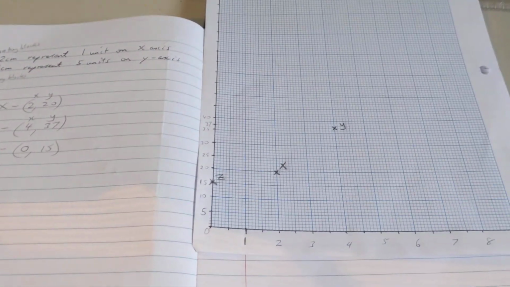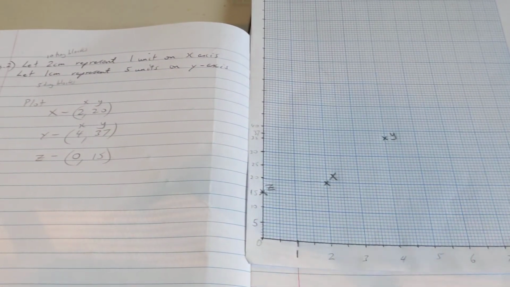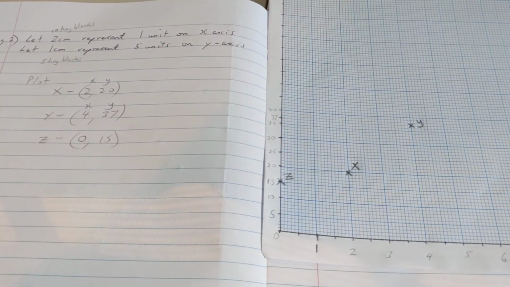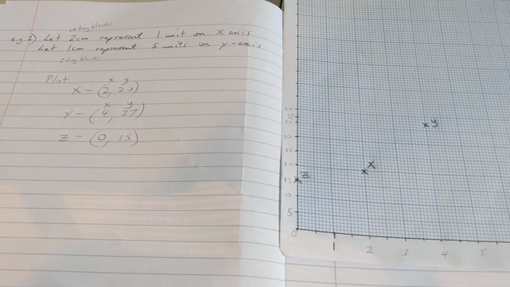And again, the worksheet in school, I'll still send it virtually via email and WhatsApp as well. But that's how it's going to look for graphing for now.